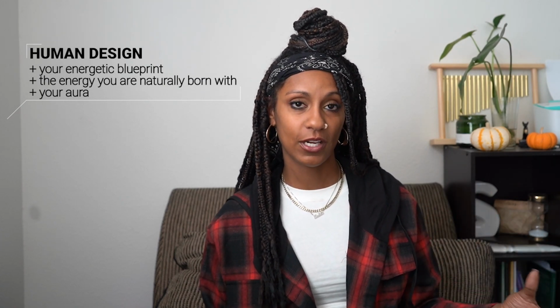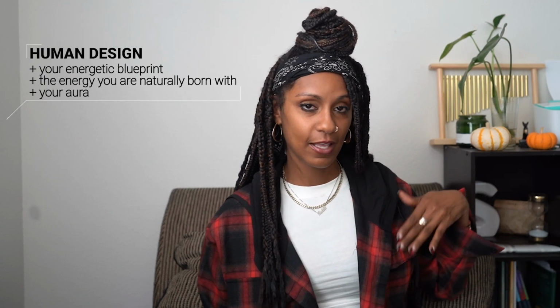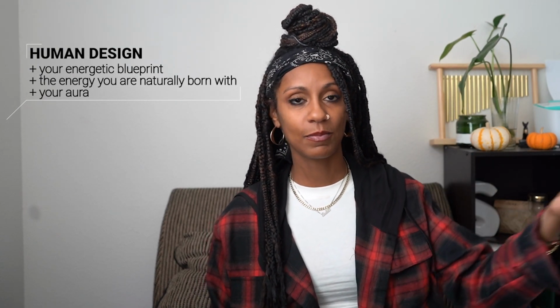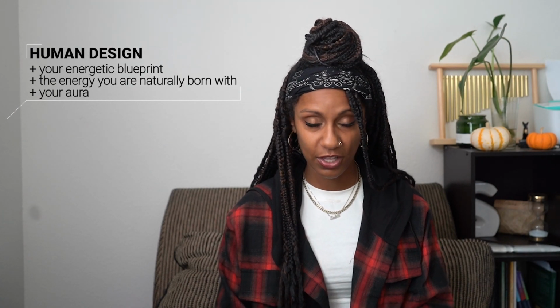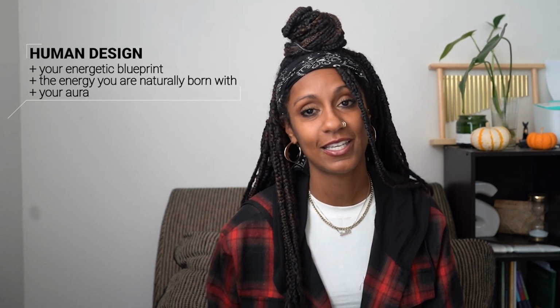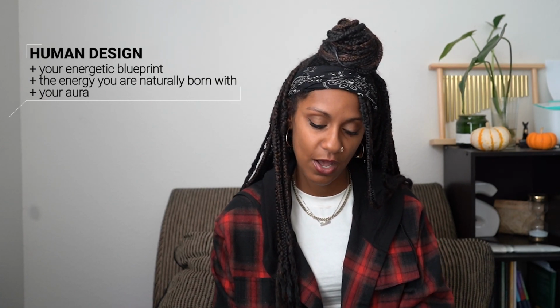First and foremost, let me tell you what human design is. It's an energetic blueprint of the energy that you were naturally born with. What aura do you naturally give off energetically? What do you energetically take in because it's empty in your body graph, and that's something that you're actually taking in. It's a combination of the chakra system, astrology, Kabbalah, I Ching, and your DNA, and it was created in 1987 by Ra Uru Hu.